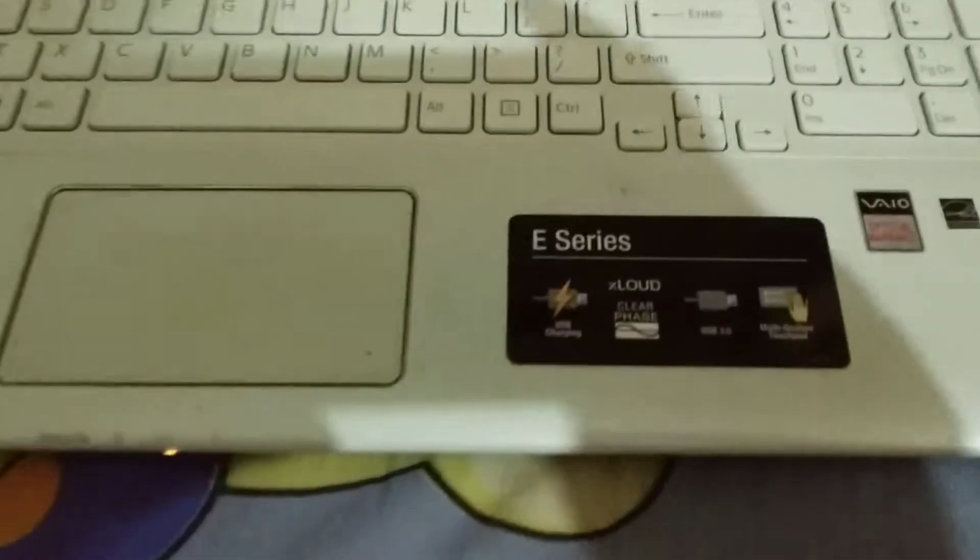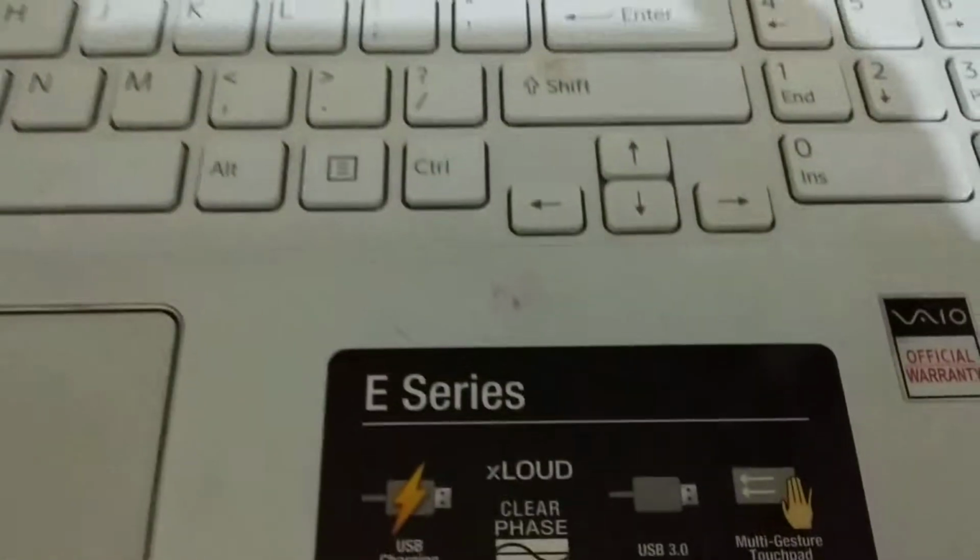Hi guys, today I would like to teach you how to enter the BIOS or boot menu of a Sony Vaio laptop, E series or F series. How to go into the BIOS or boot menu.